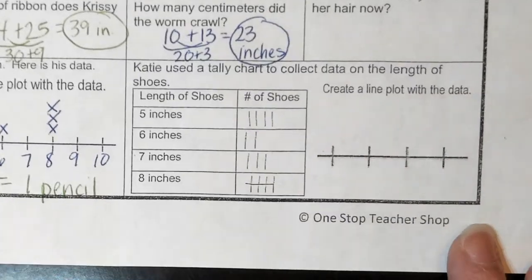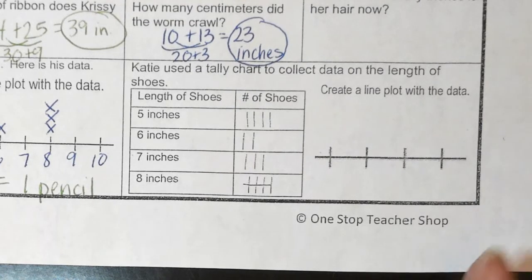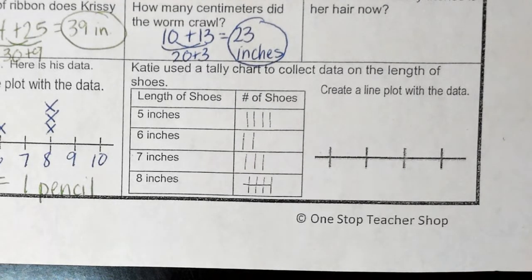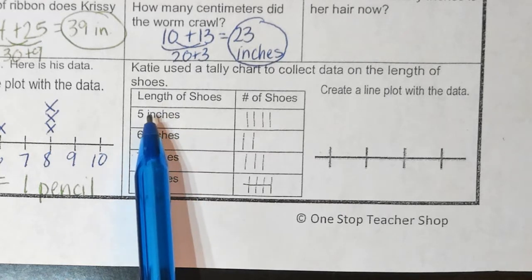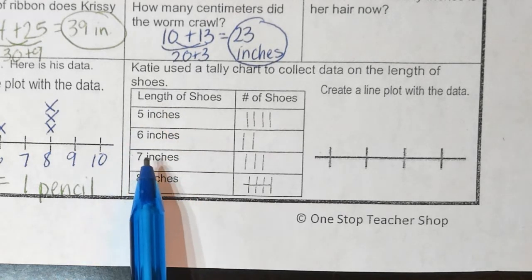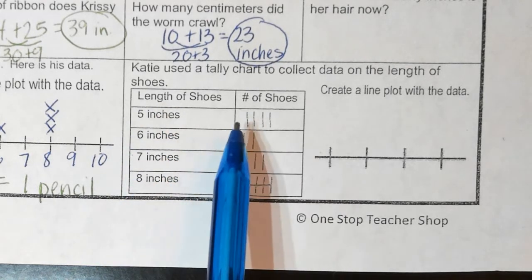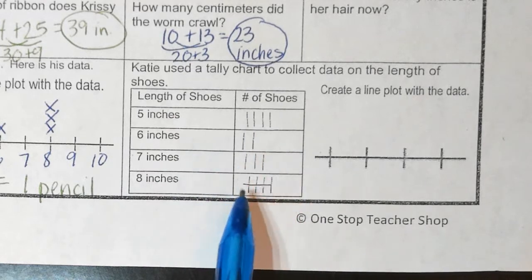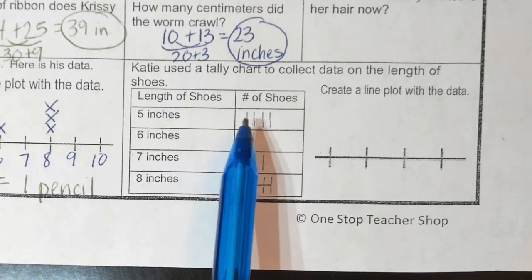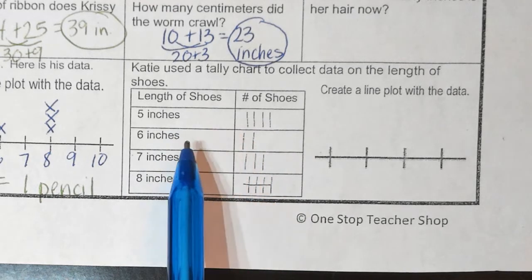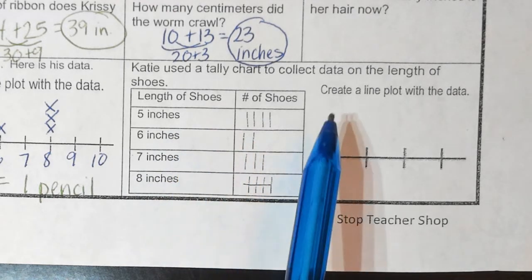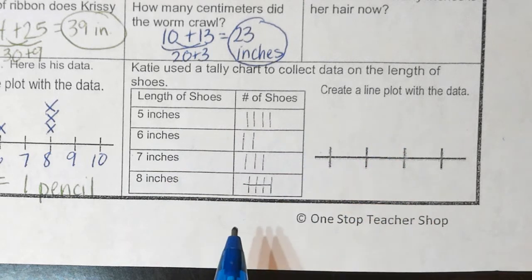All right, lastly, Katie used a tally chart to collect data on the length of shoes. So this tells me how long the shoes are. So some shoes were 5 inches, some were 6, some were 7, some were 8. And this tells me how many shoes. So I know 4 shoes were 5 inches long, and 2 of the shoes she measured were 6 inches long. And now it asks me to create a line plot for the data.